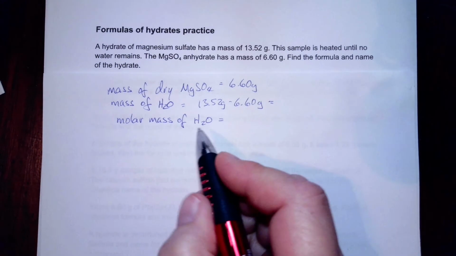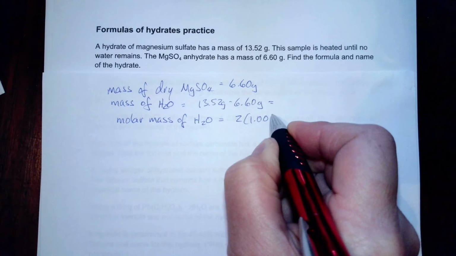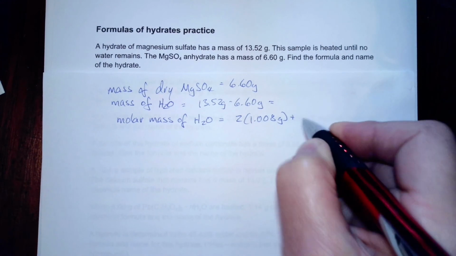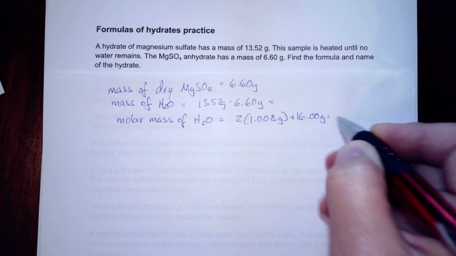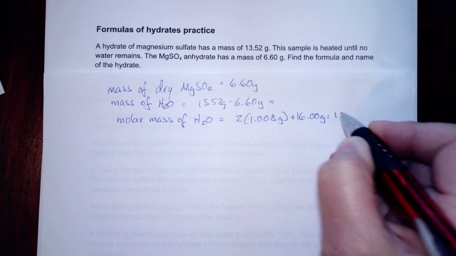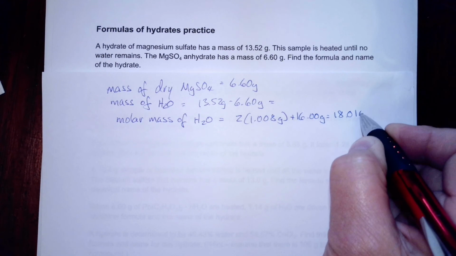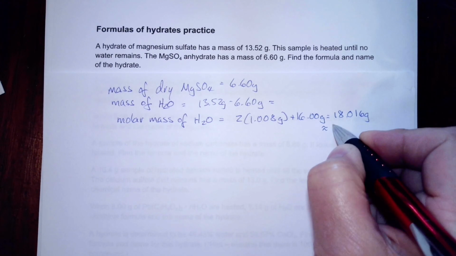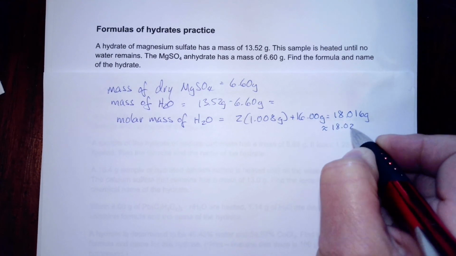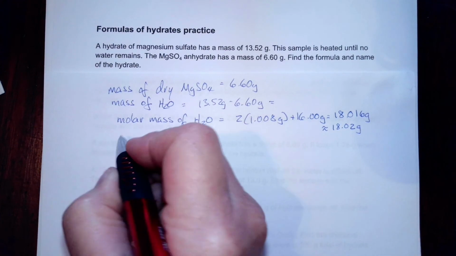The formula is H2O, so it's 2 times 1.008 grams plus 16.00 grams. And that's going to be 18.016 grams. Usually we say 18.02 grams.